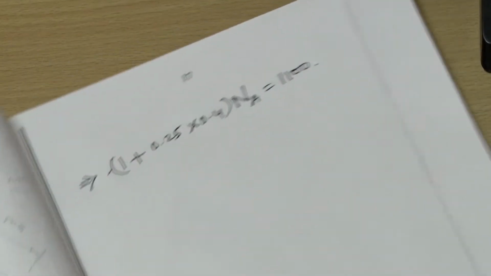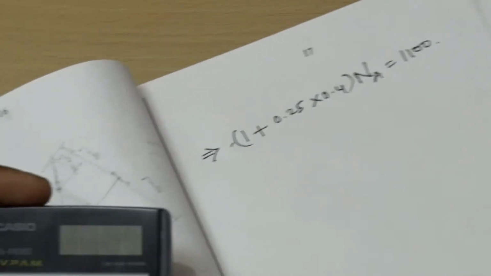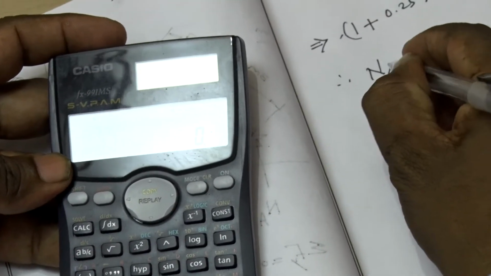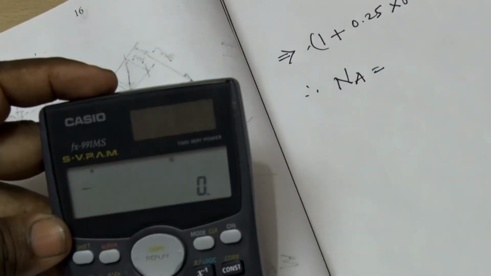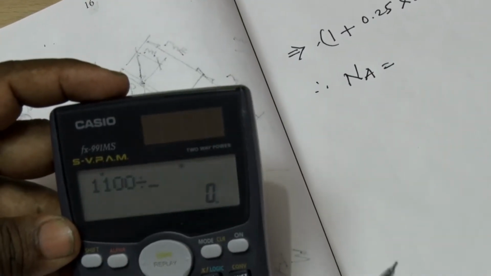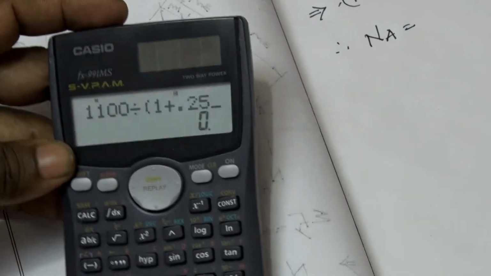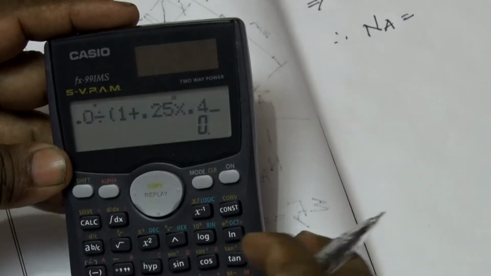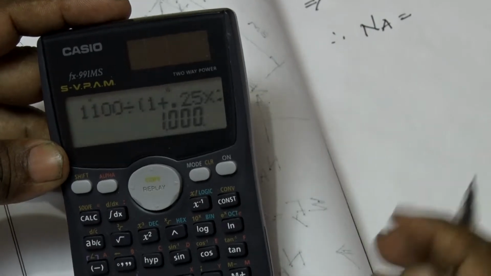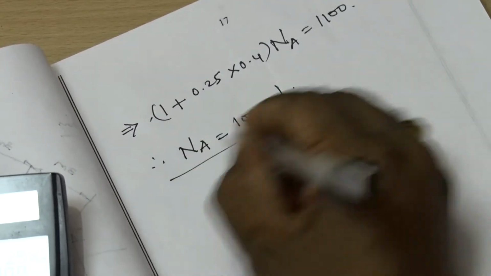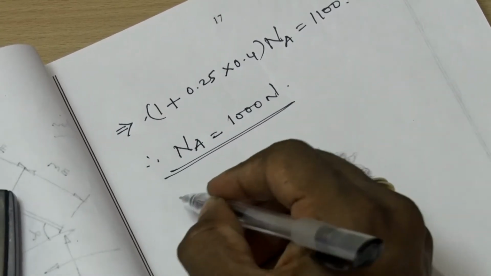Therefore Na is equal to 1100 divided by 1 plus 0.25 multiplied by 0.4, which is 1000 Newton.